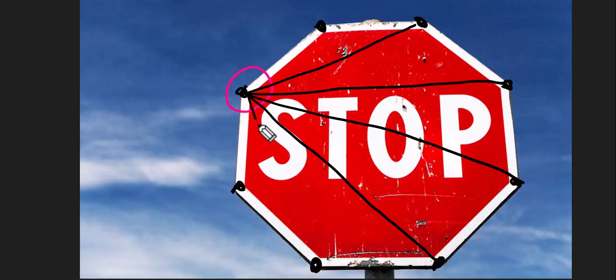If we look at a stop sign, you'll notice that there are 8 vertices. This is an 8-sided polygon called an octagon. And if we were to pick, for example, this vertex right here, I can draw 1, 2, 3, 4, 5 diagonals from the same vertex.